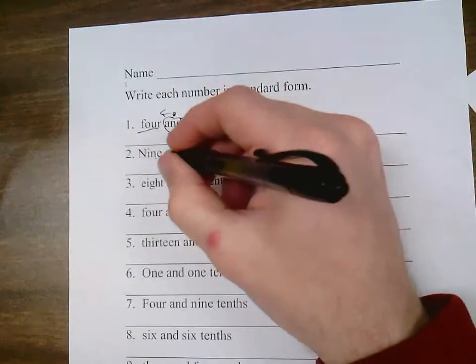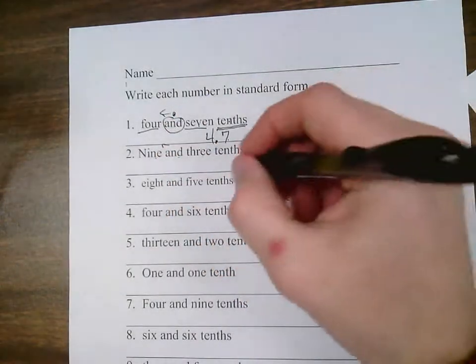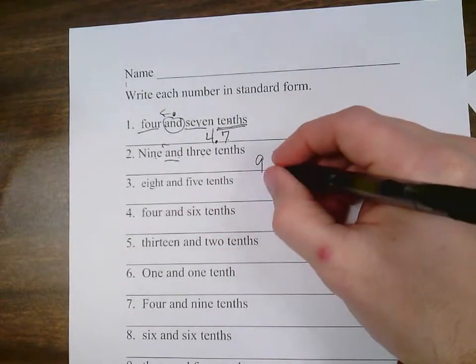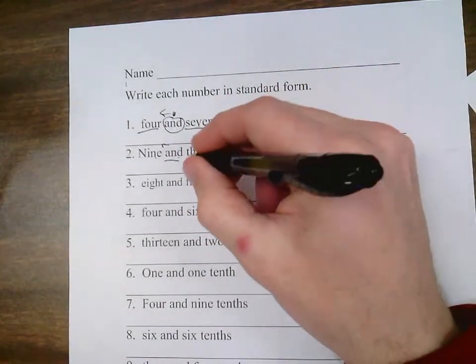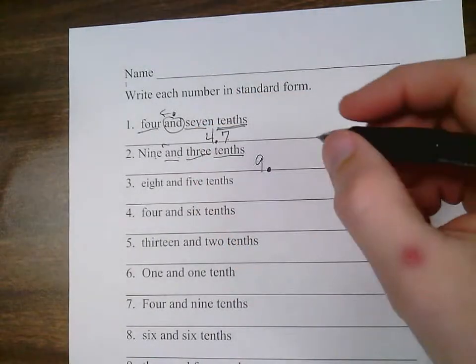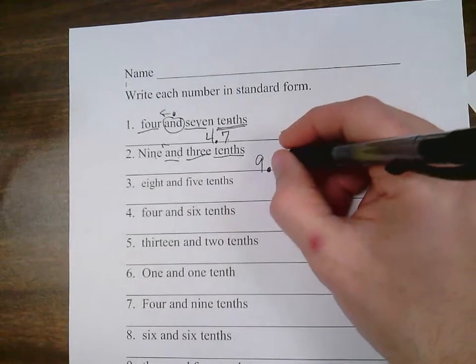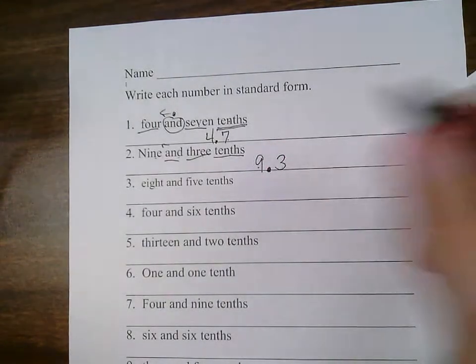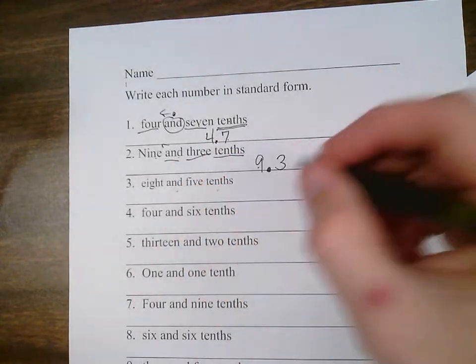9 and 3/10. So just like before, everything to the left of the and, I just write down 9. Where the and is, I put a decimal point, and now I have 3/10. Tenths tells me there's 1 decimal place. 3 tells me the first name of that decimal place is going to be 3. So 9 and 3/10.